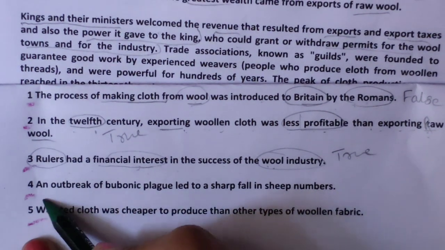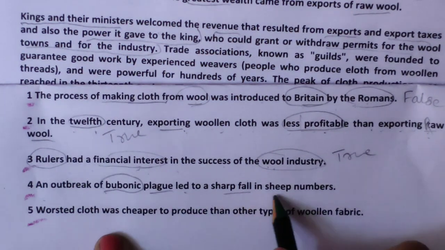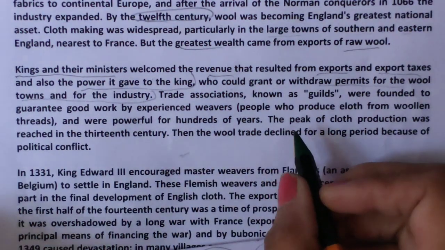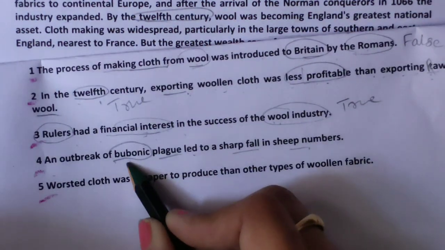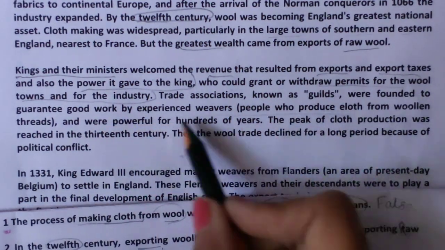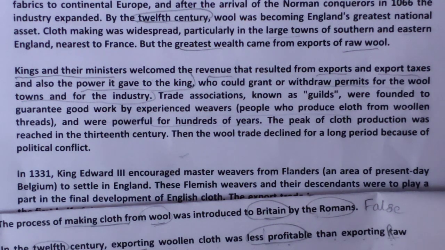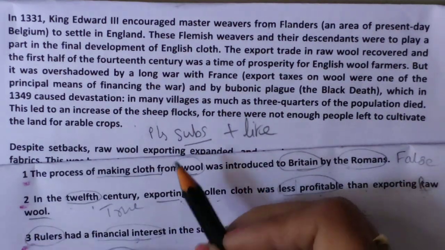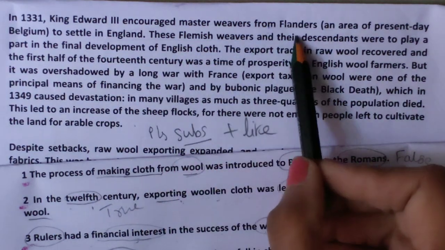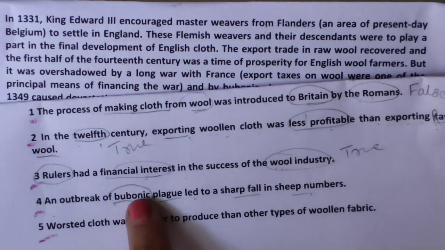Let's read it. An outbreak of bubonic plague had led to a sharp fall in sheep numbers. Now in this paragraph we are looking for this word, bubonic plague. Bubonic plague, nothing is there. Let's move to next paragraph. So this is third paragraph. Now I am looking for bubonic plague.